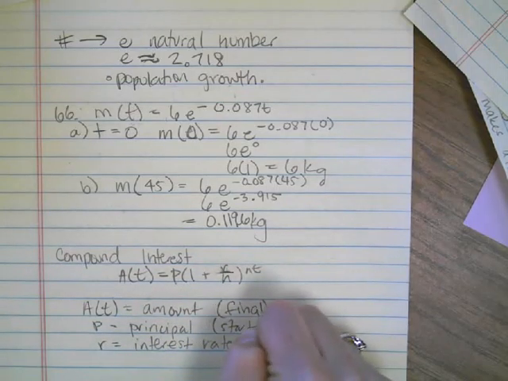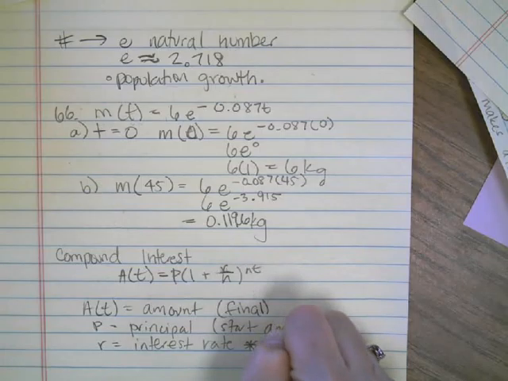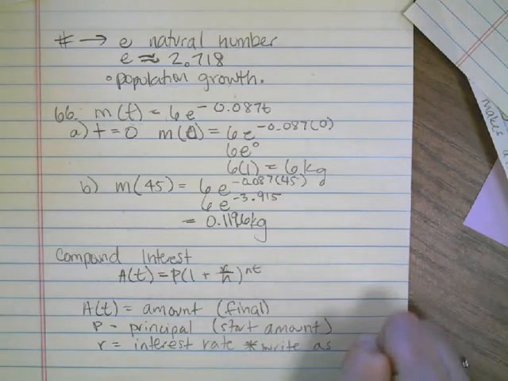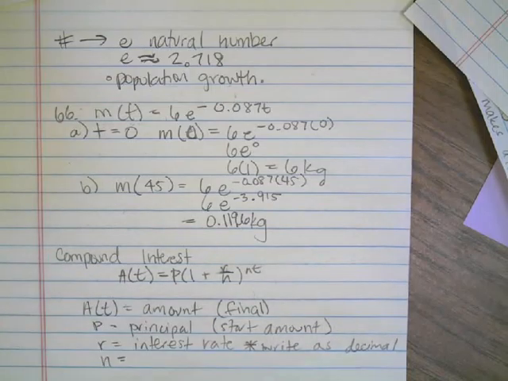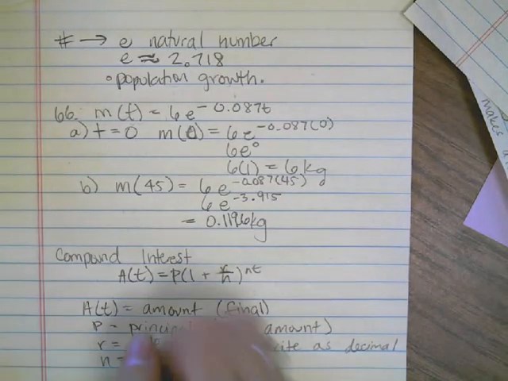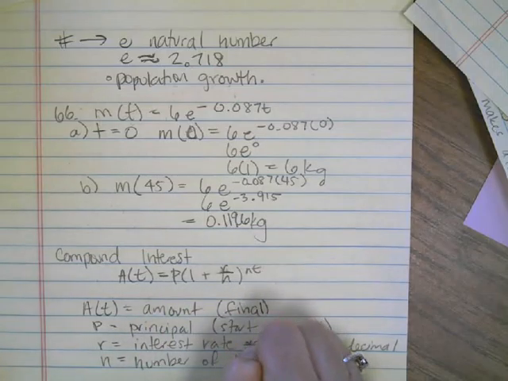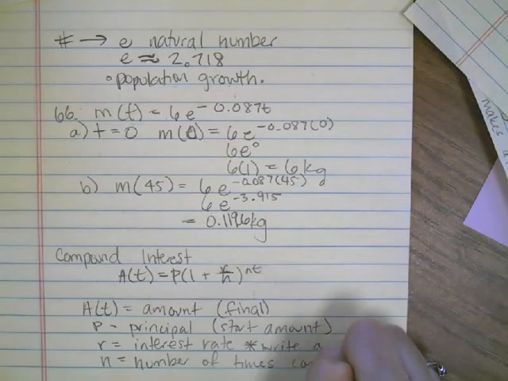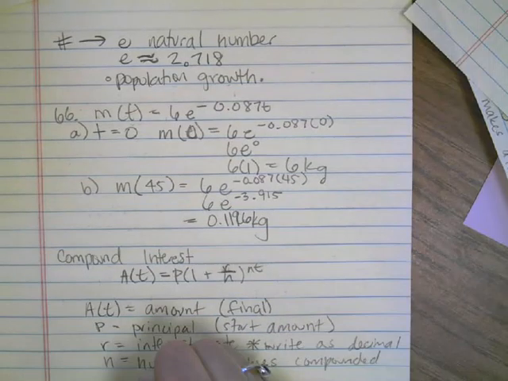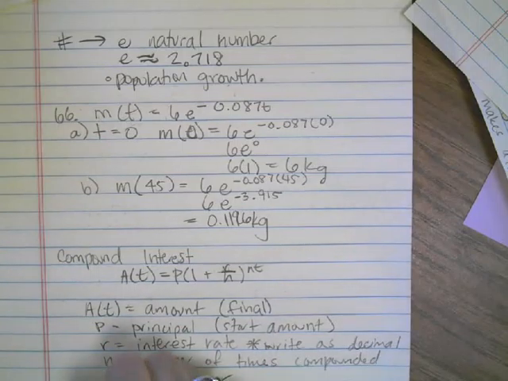That's key. N means the number of times compounded per year. And T is number of years.